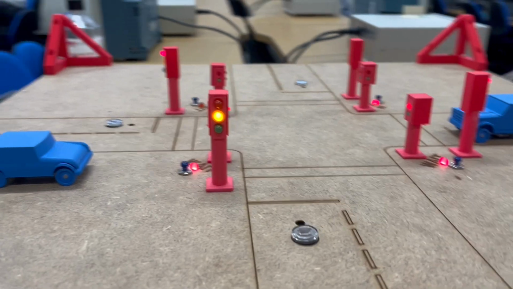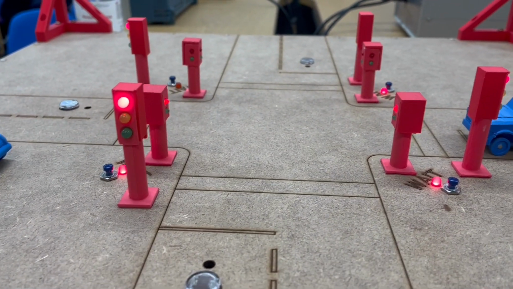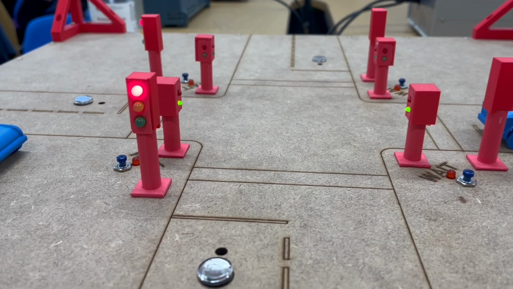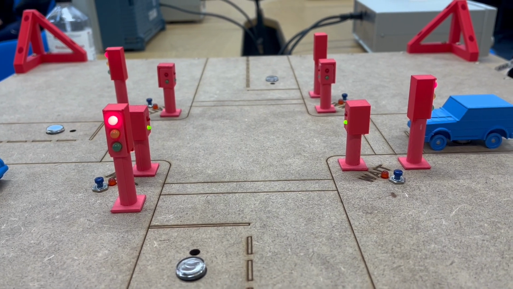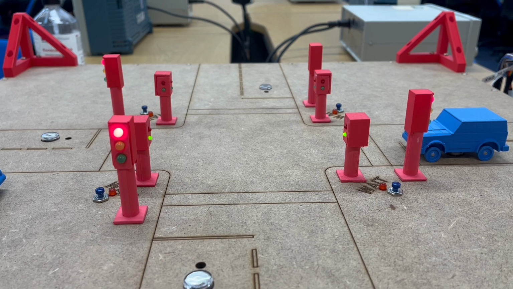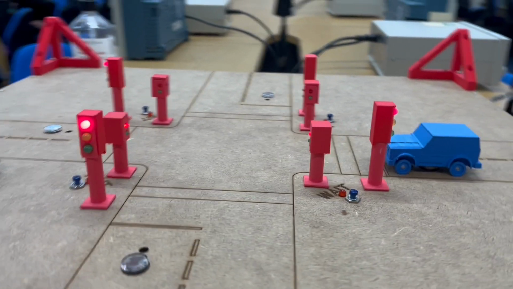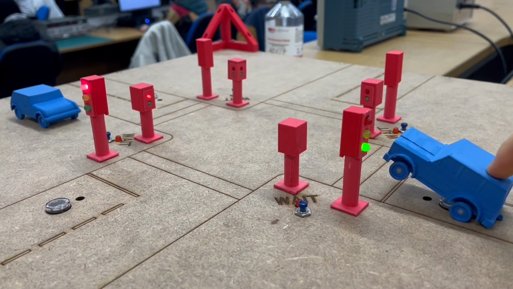So now we should go pedestrian and then side road green. Pedestrian crossing green. And side road green.